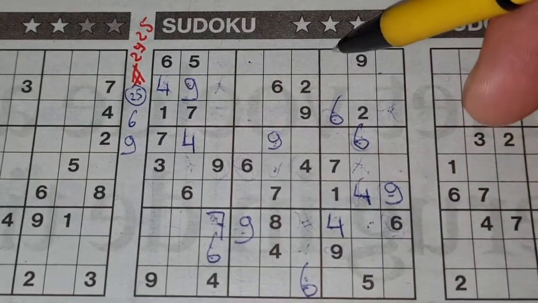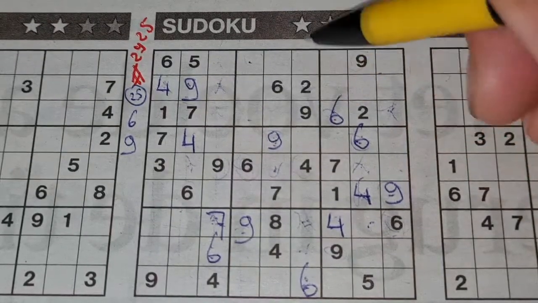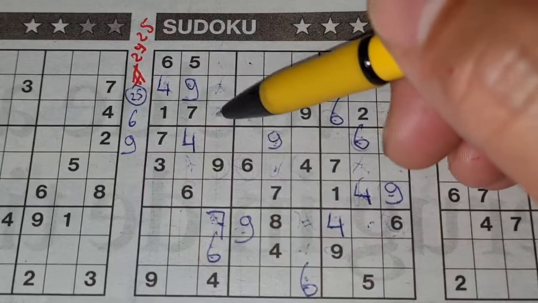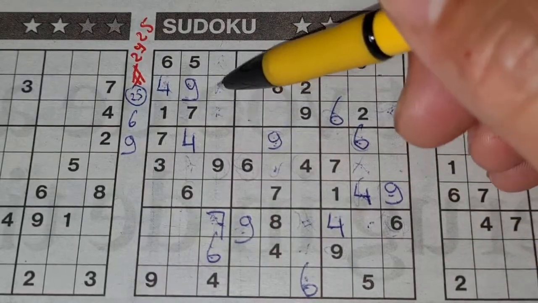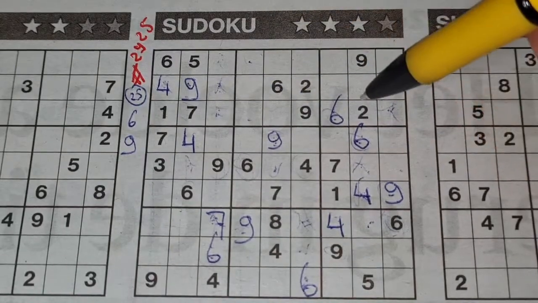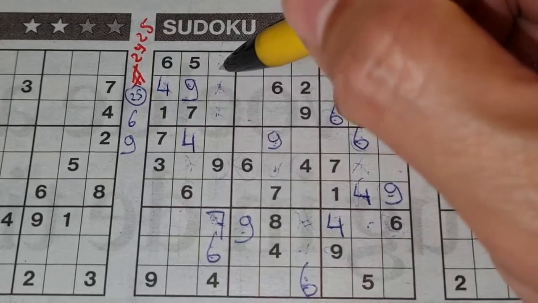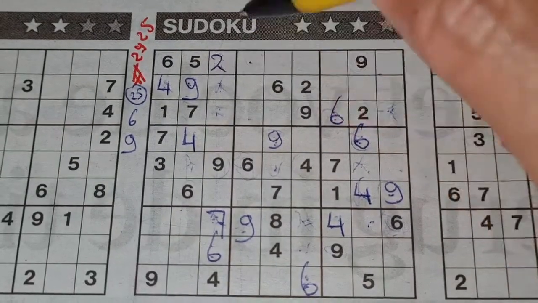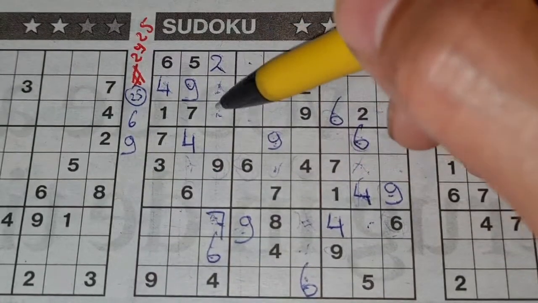I cannot continue with the 7. Okay, these 3 missing numbers: the 1, the 2 is missing, 3 is missing, and the 8. We see here 2, no 2 there. Here 2, no 2 there. The only place for the 2 should be there. 2 numbers left now in this big square for numbers 3 and 8.